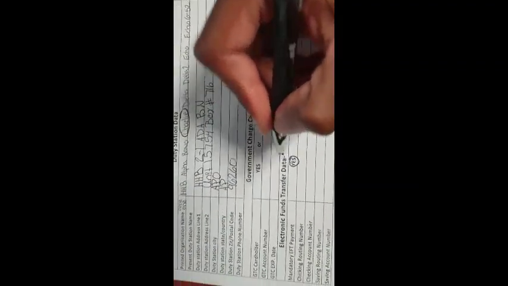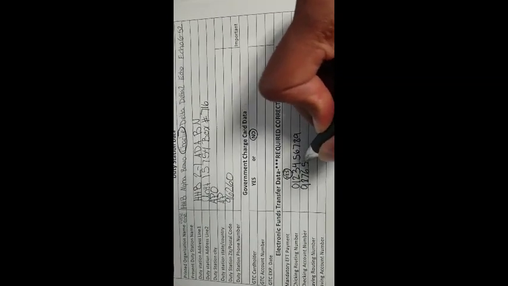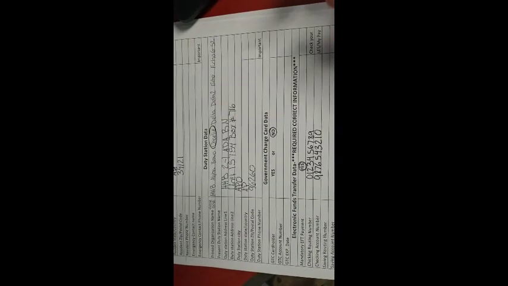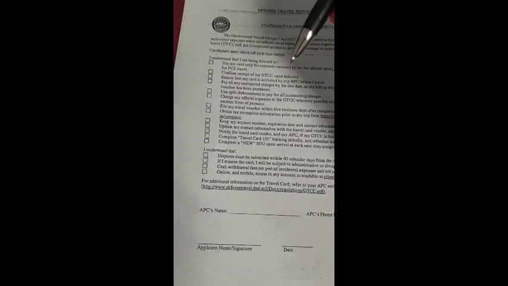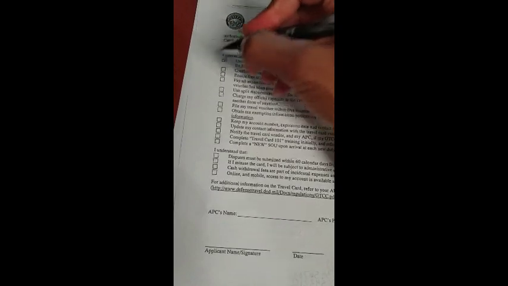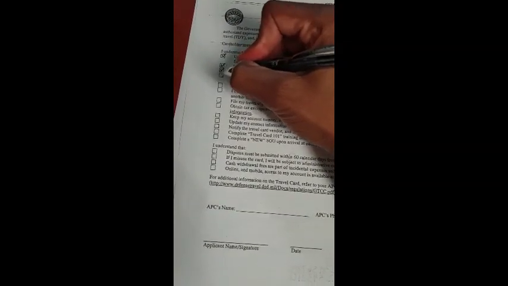Next, for government charge card, you're going to select no if you do not have a government travel card. If you have a government travel card for the government charge data, you're going to circle yes, and then you're going to skip the bottom part of that section. So if you do have a government travel card, a GTC card, you're going to input your entire checking routing number and your full checking account number. EFT stands for Electronic Fund Transfer.